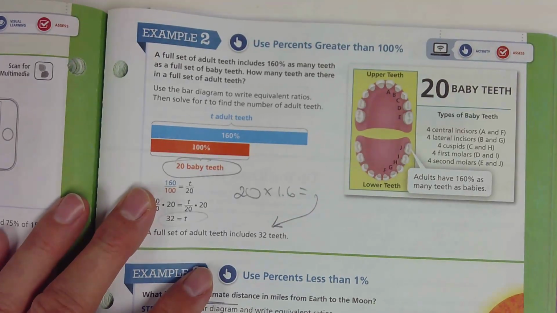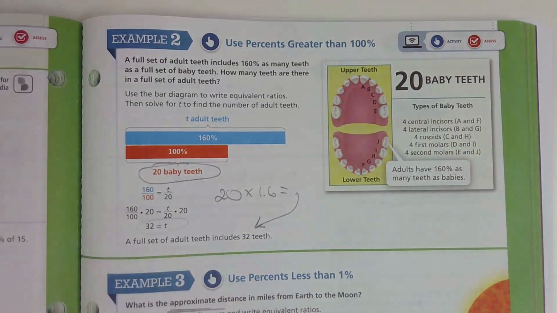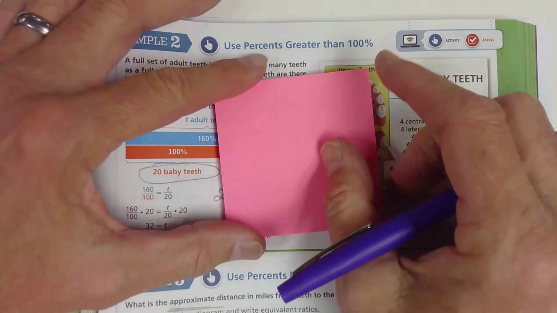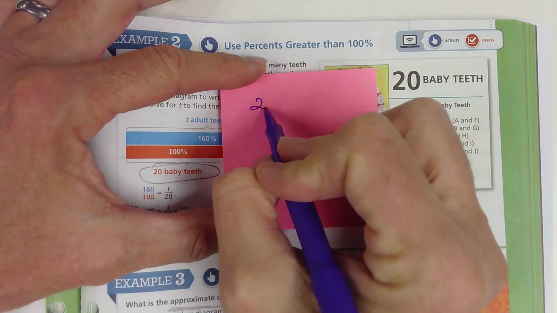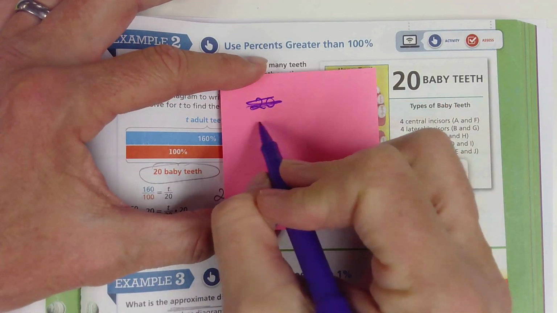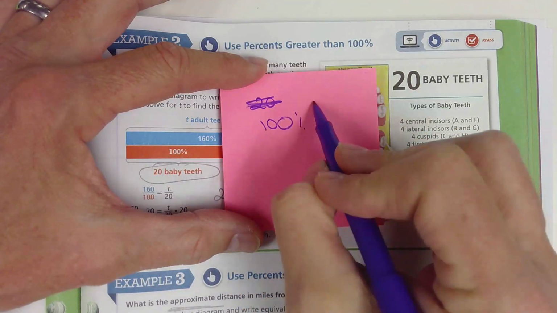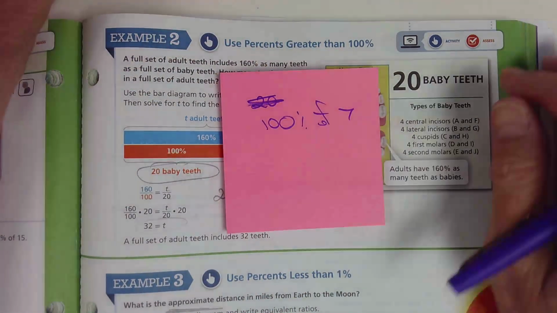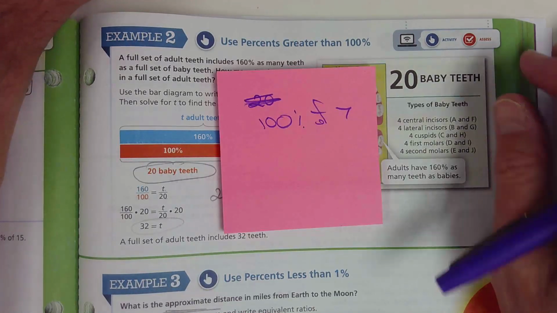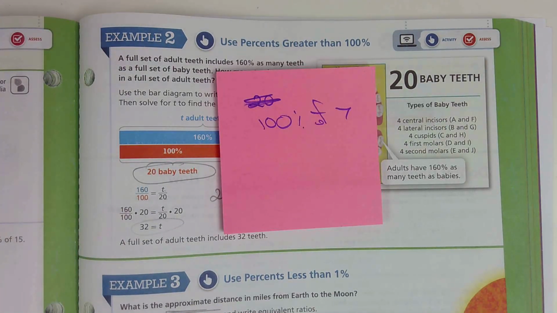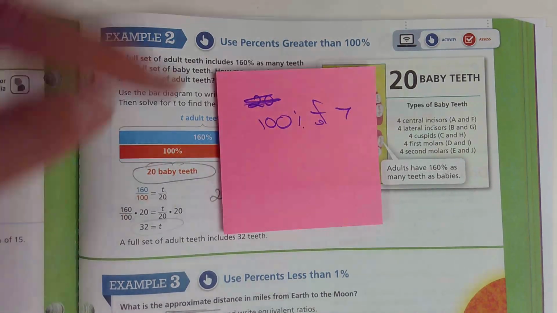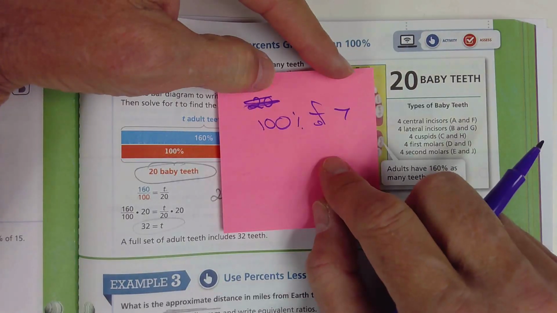Let's look at example 2 here. It says use percents greater than 100. Let me ask you guys a question. What's 100% of 7? Mr. Scott? What's 100% of 7? 700%? You have the right idea, but not quite. Mr. Anderson? 7. 7.